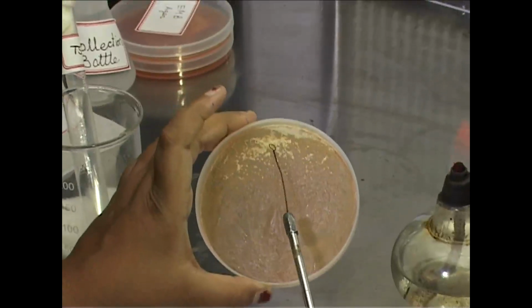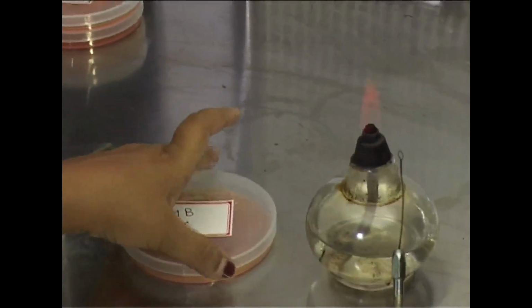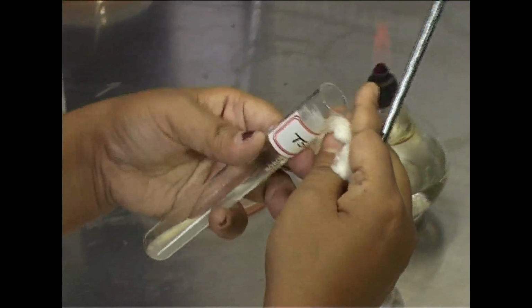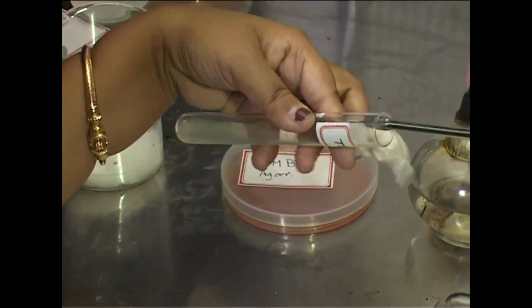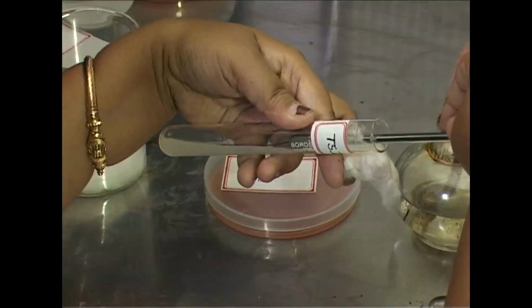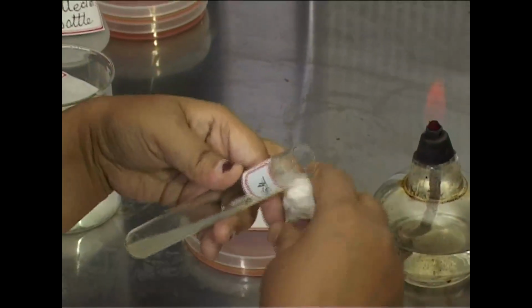Streaking over TSI agar, triple sugar iron agar, will help to ensure whether the organism is able to produce H2S or not. That can be observed by the small black precipitation.